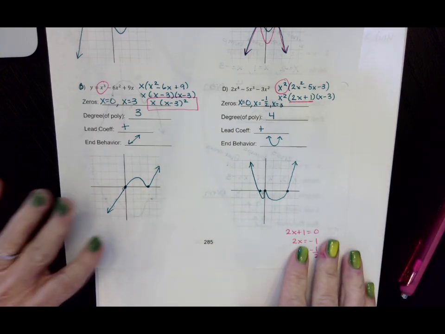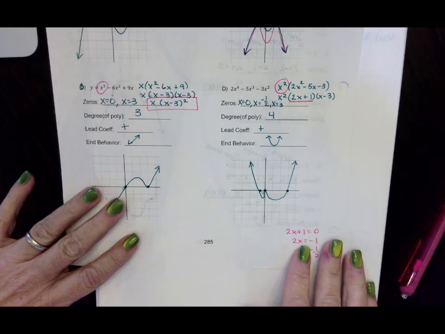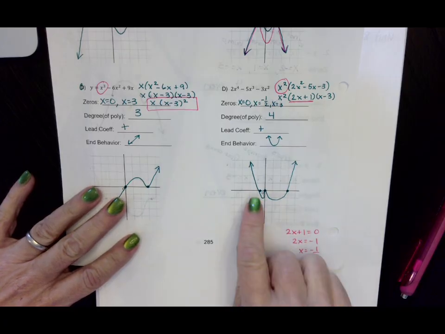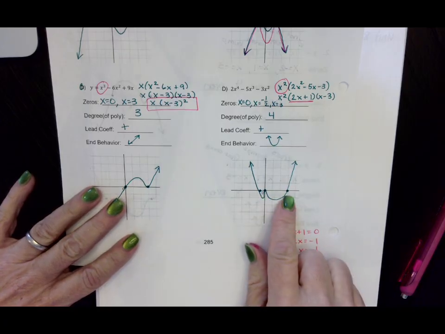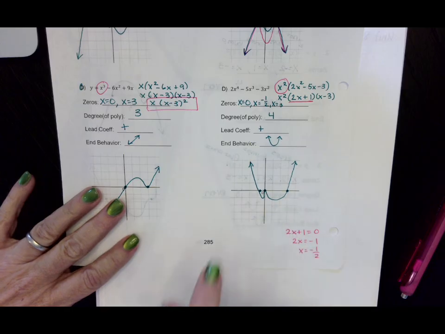Okay, I think on your homework you're doing a little bit of everything. You're writing the equations based on the zeros, and then you're doing some graphing.